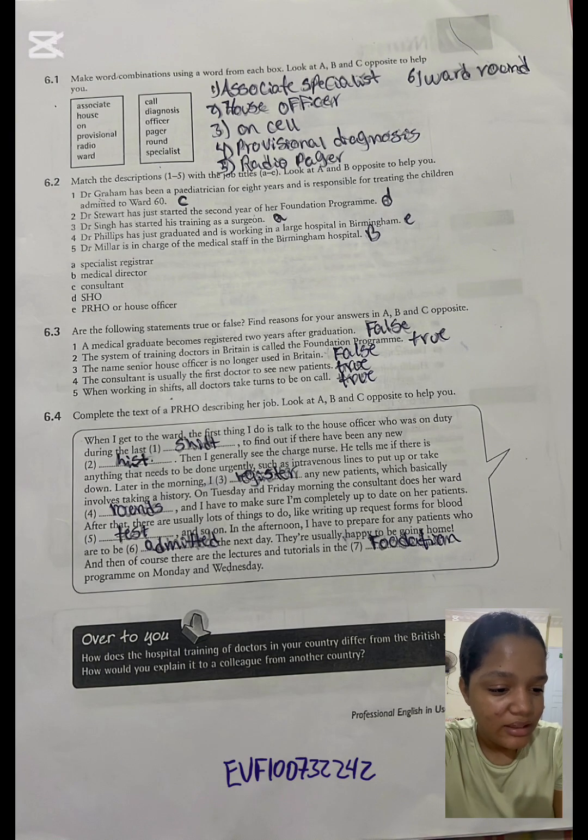The name Senior House Officer is no longer used in Britain. False. 4. The consultant is usually the first doctor to see new patients. True. 5. When working in shifts, all doctors take turns to be on call. True.